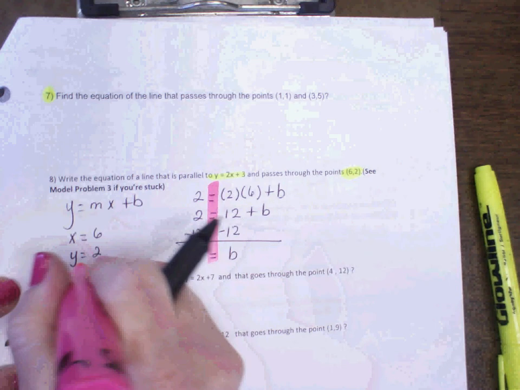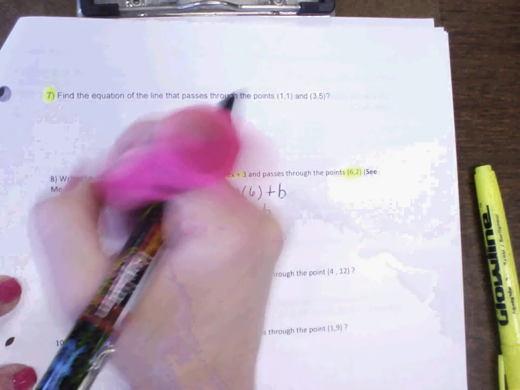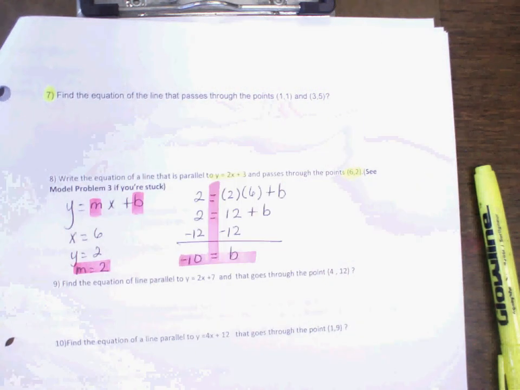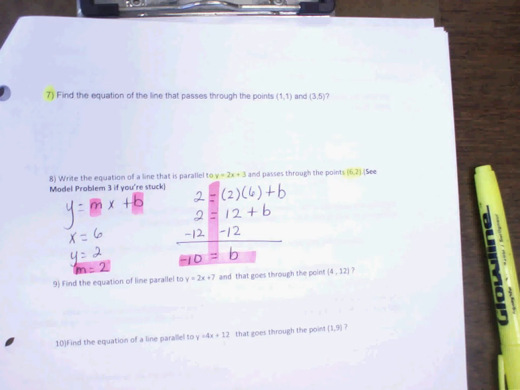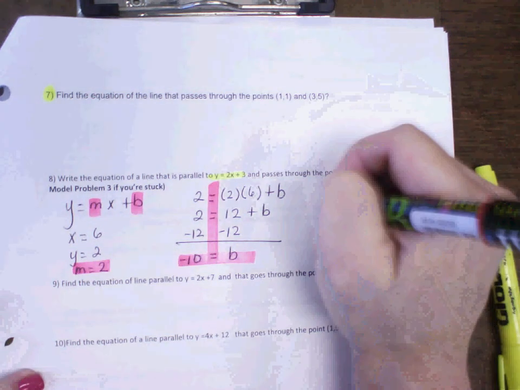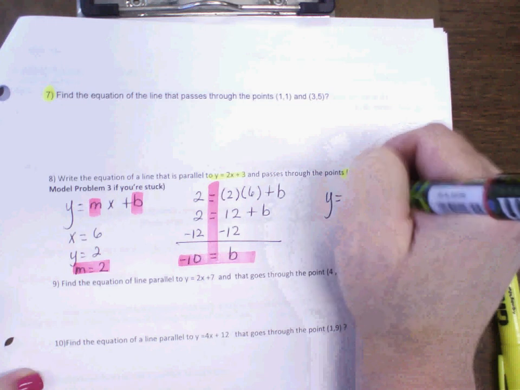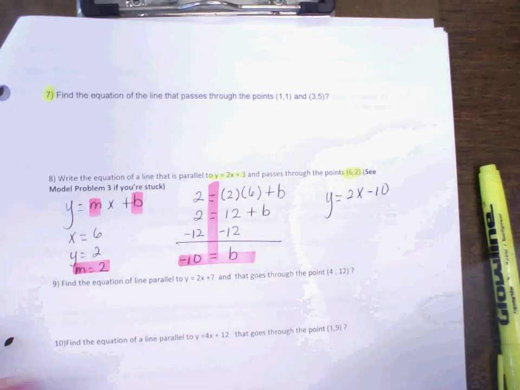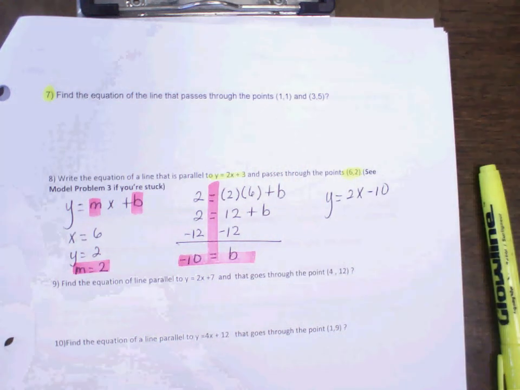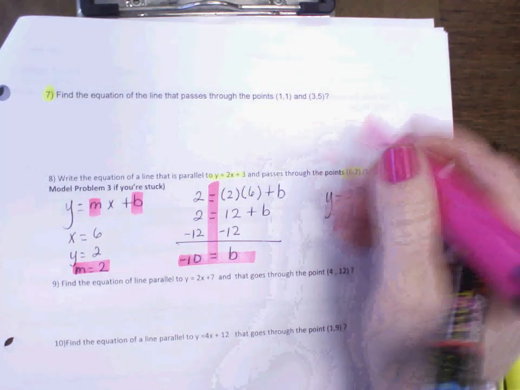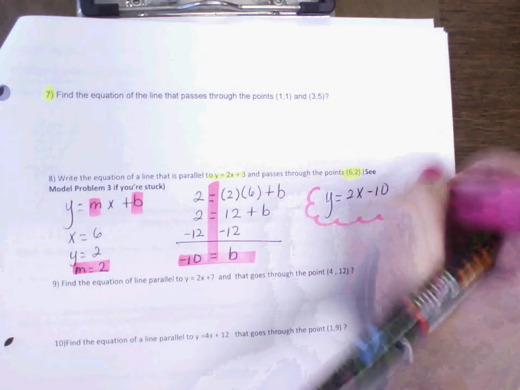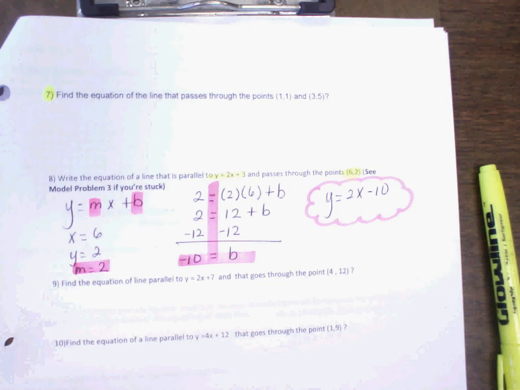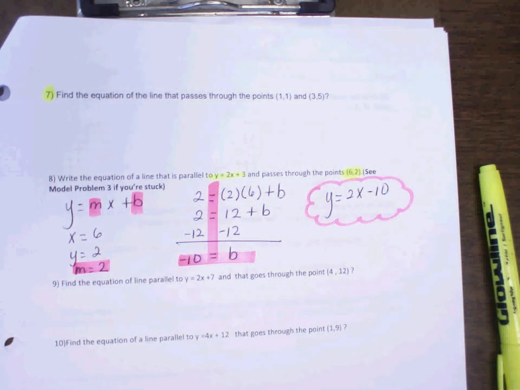All right, so now I have my m and my b, and I need to go ahead and substitute in mommy equation, or slope-intercept form. So y equals 2x minus 10. And there's my answer. Yay? All right. So we're going to do 9.